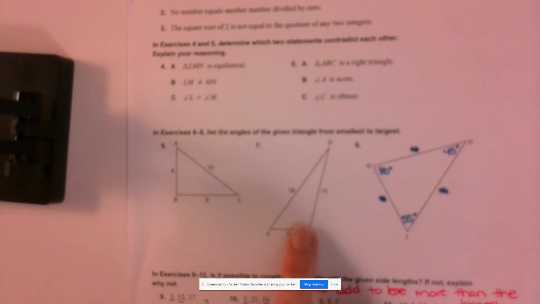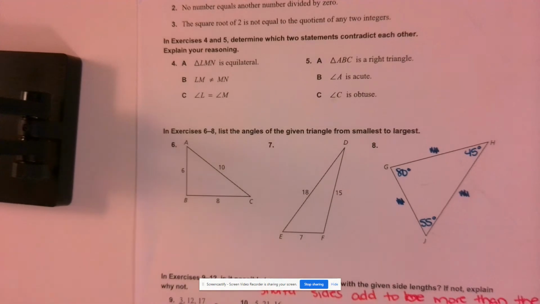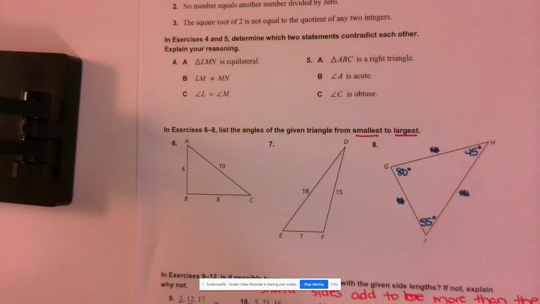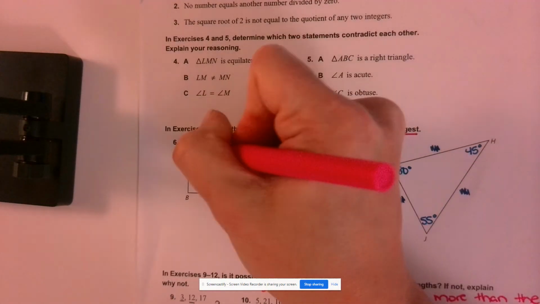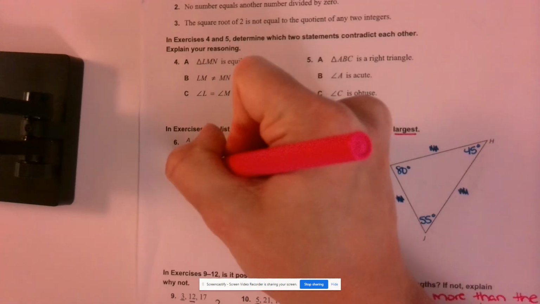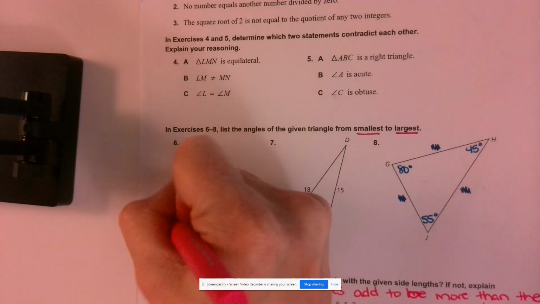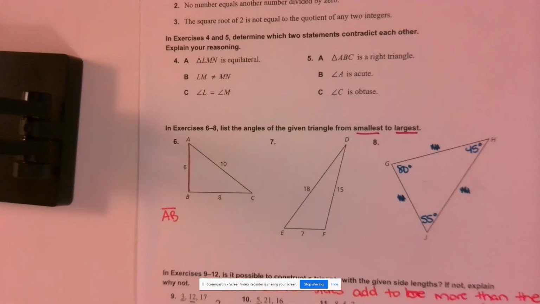In 6 and 7, we are going to list the angles of the given triangle from smallest to largest. So they're not asking us to find angle measures, they're simply asking us to list the angles in order from smallest to largest. To do this, let's first find the shortest side. The shortest side is side AB. So line segment AB is the shortest side.